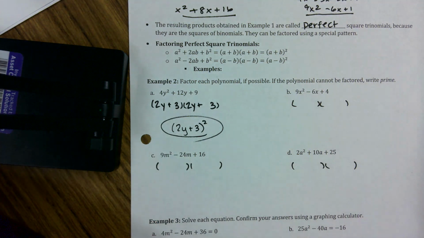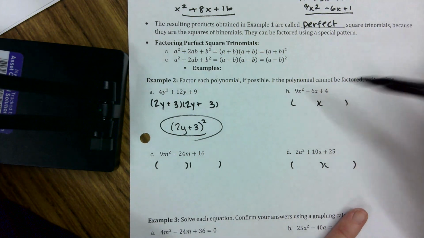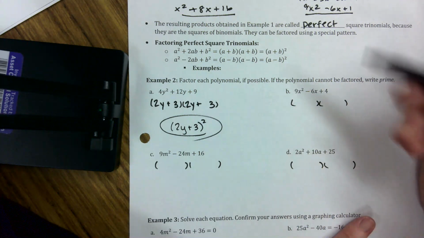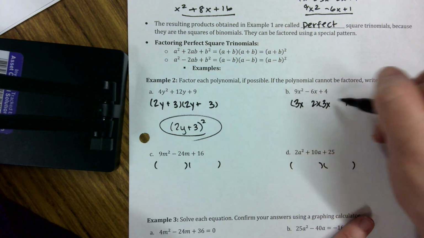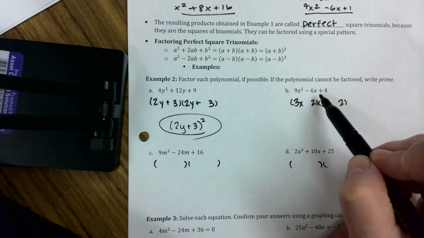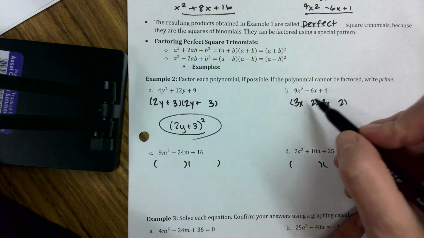Okay, like I said, you could use that old method of A times C and find the factors, but we know these are perfect squares. So the square root of 9 is 3, and the square root of 4 is 2. We have 3 terms with a plus in the back.